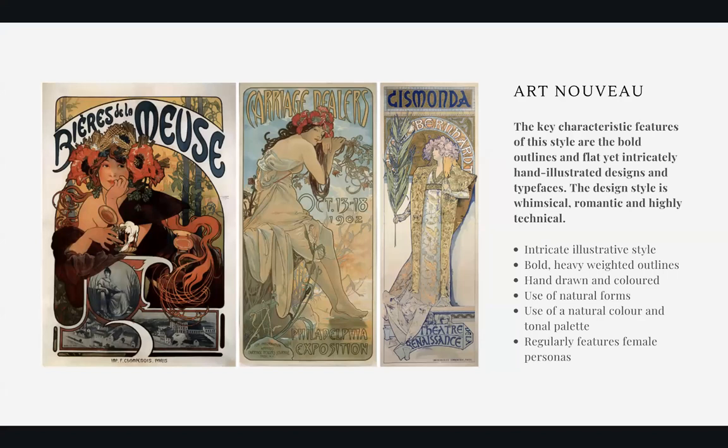So I'm going to start from Art Nouveau, right? And it's not in the order of their appearance or occurrences. Now as you see the visual styles, different things will start to make sense to you in your mind.